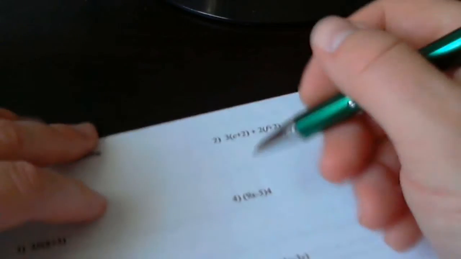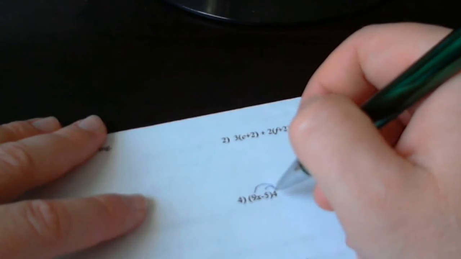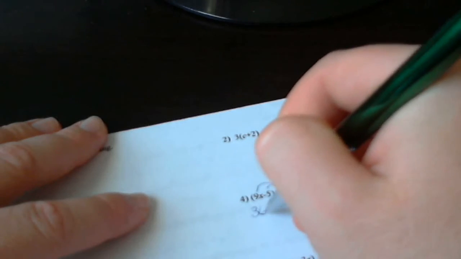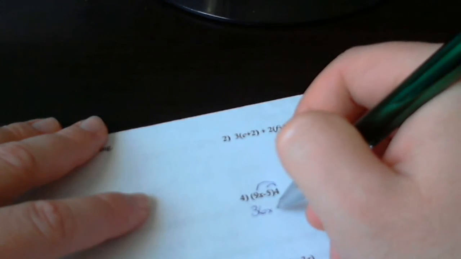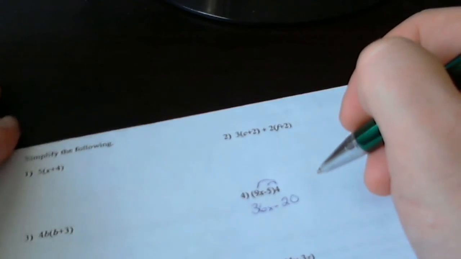Now, what we should point out is that the coefficient doesn't always have to be in front of the letters, like number 4 at the bottom of the page. Notice that the coefficient's in the back, and that's okay. We just have to be careful to make sure we spot it. So 4 times 9x is 36x. 4 times 5 would be 20, and that negative sign comes along for the ride.